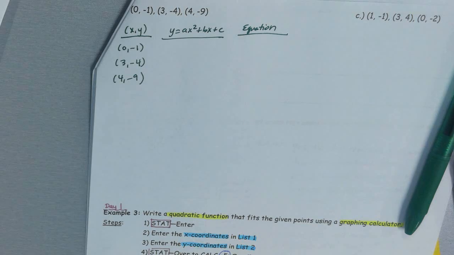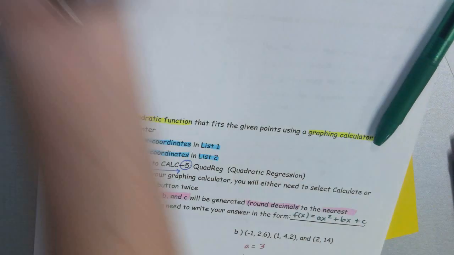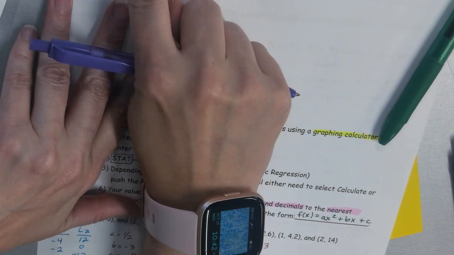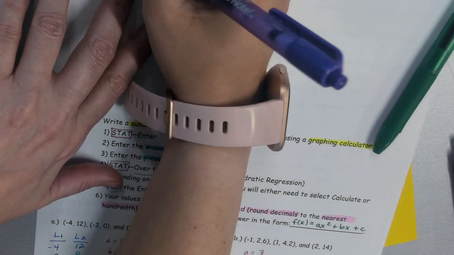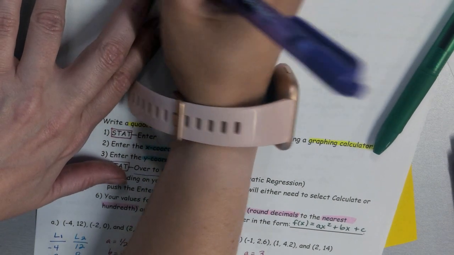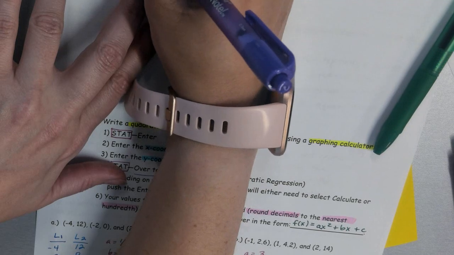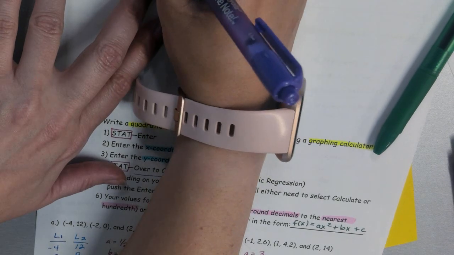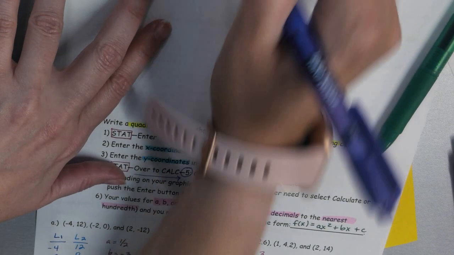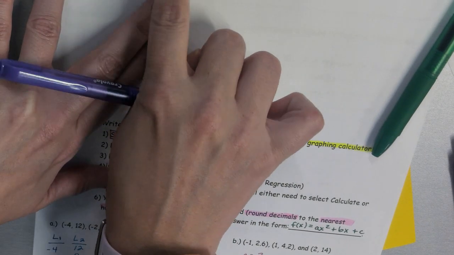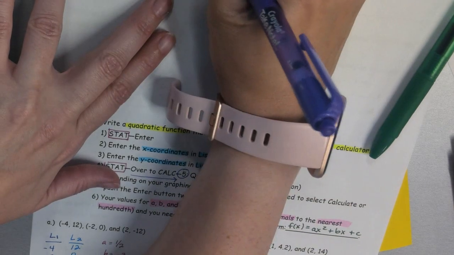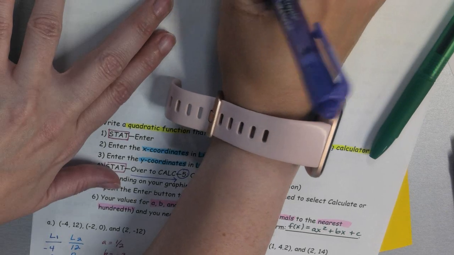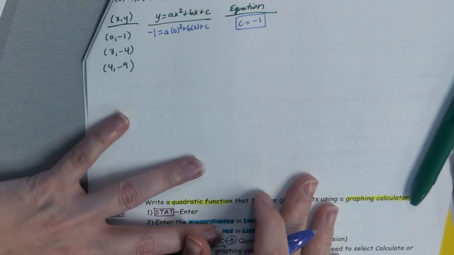Alright, let's check in and make sure we got the correct equations. So when you plug this in, and if you guys want to put the equals y at the end, I'm fine with that too. So this is 0, so you have a times 0 squared plus b times 0 plus c. So on this side, you're going to be left with c. So it's c equals -1. That should be your first equation.